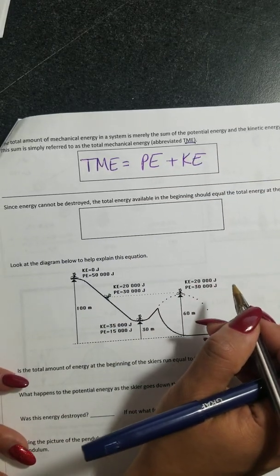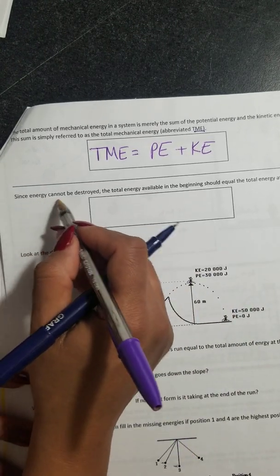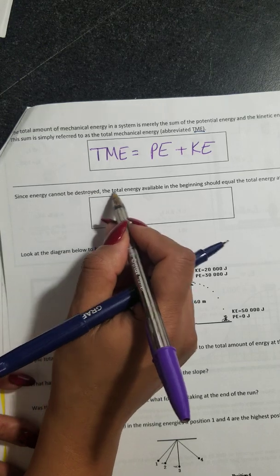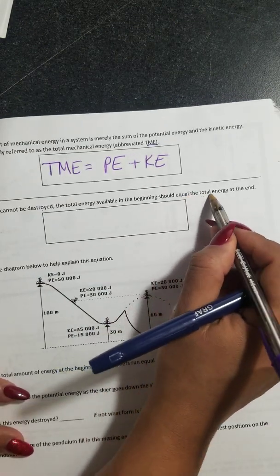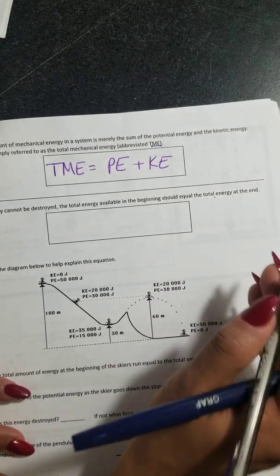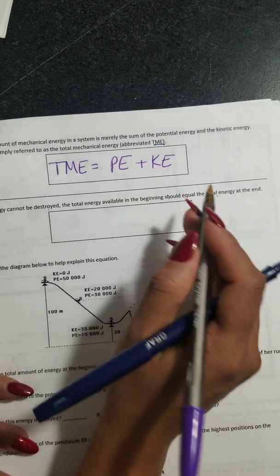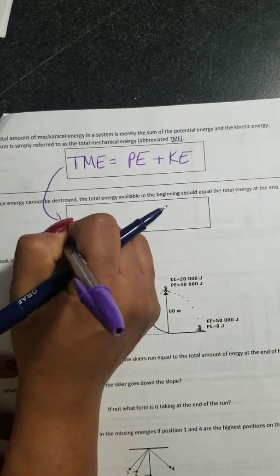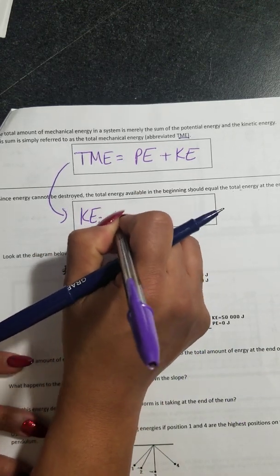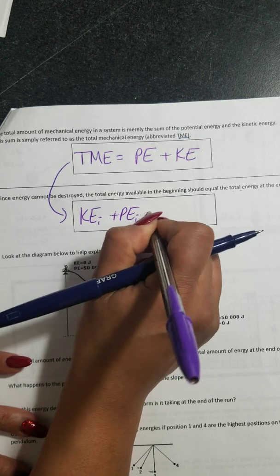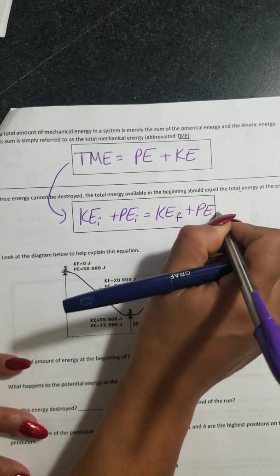Since energy cannot be created or destroyed, the total amount of energy in the beginning of a system should equal the total amount of energy at the end in any other position or location within the system. So now this TME can be changed into KE initial plus PE initial equals KE final plus PE final.